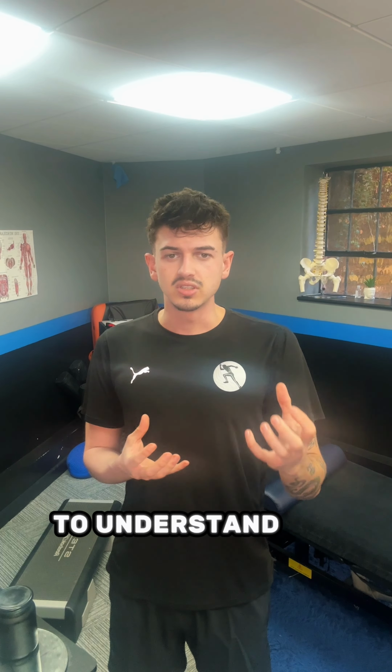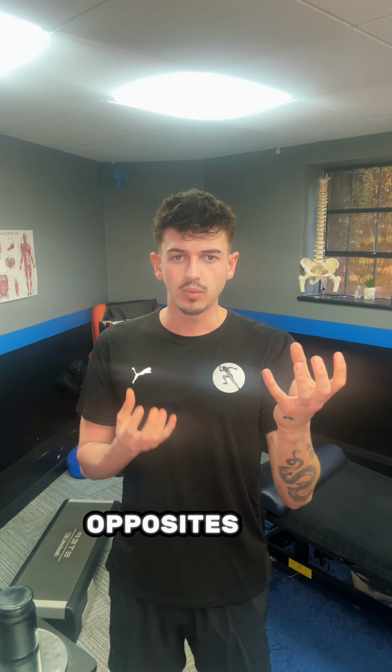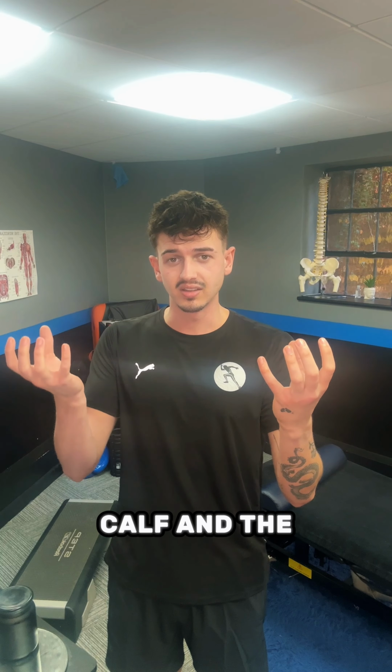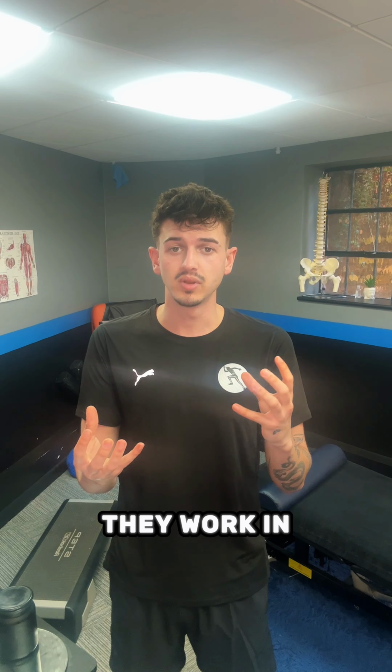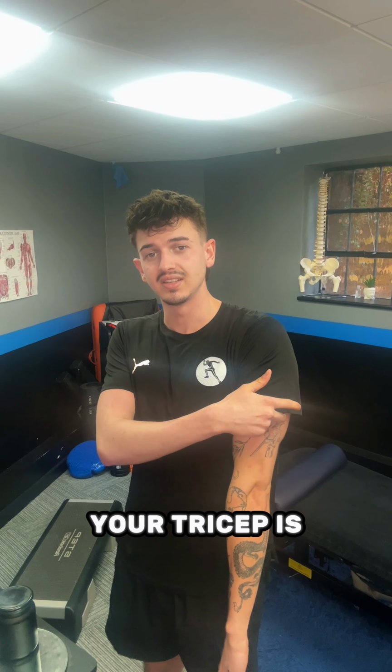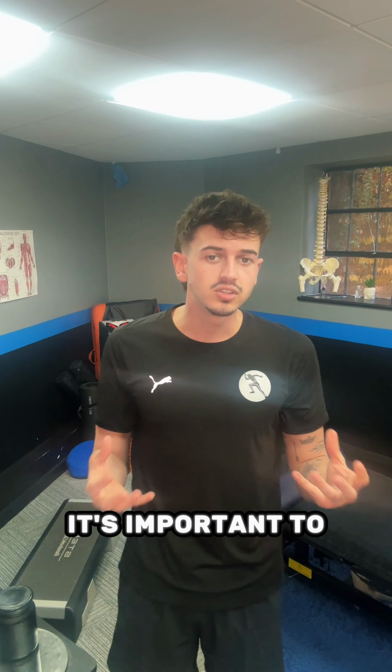It's really important to understand the muscle groups, like what the opposites of a muscle are. So you've got the calf and the tib anterior. For example, you've got your chest and you've got your back, bicep, tricep. They work in cohesion together. So when your bicep is flexed, your tricep is extended. It's important to know stuff like this.